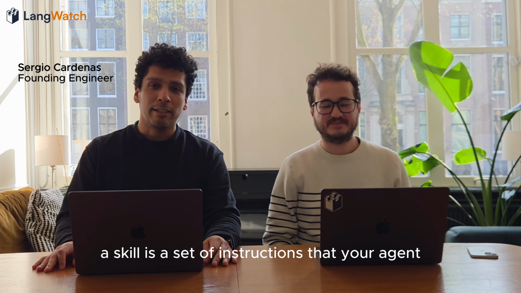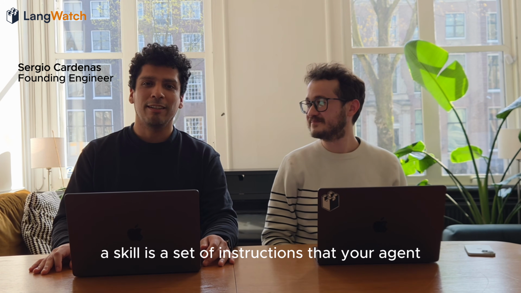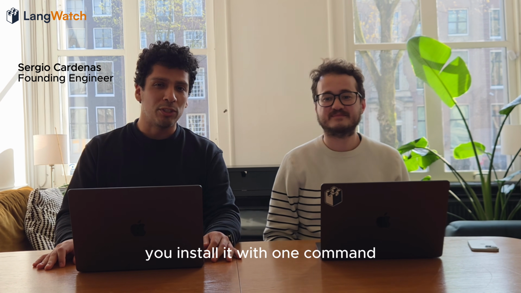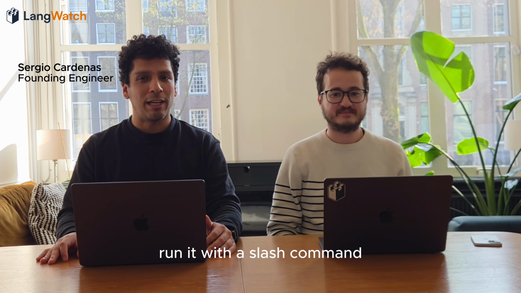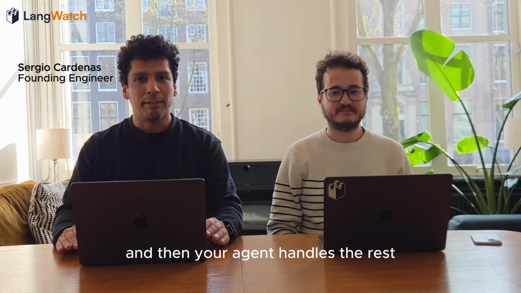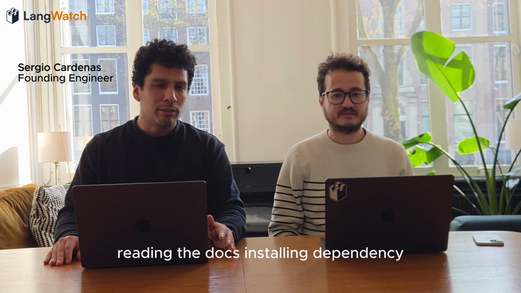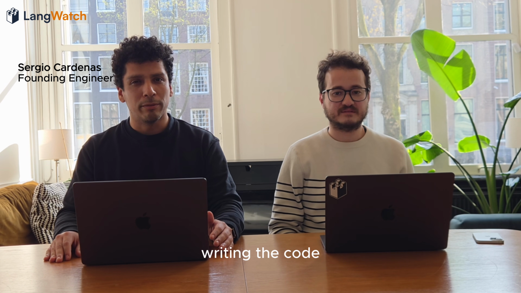A skill is a set of instructions that your agent already knows how to follow. You install it with one command, run it with a slash command, and then your agent handles the rest: reading the docs, installing dependencies, writing the code.